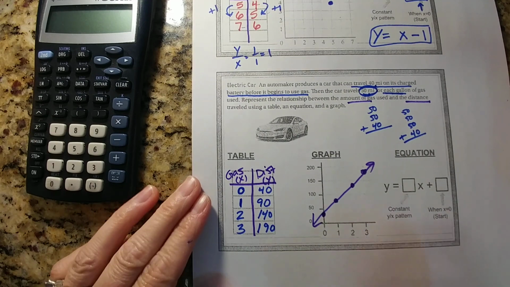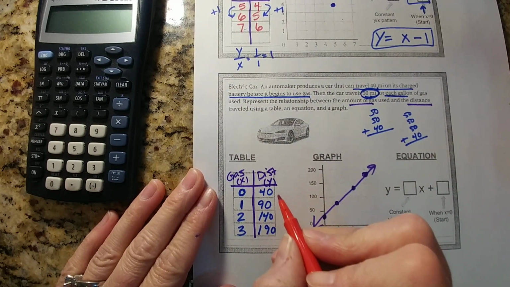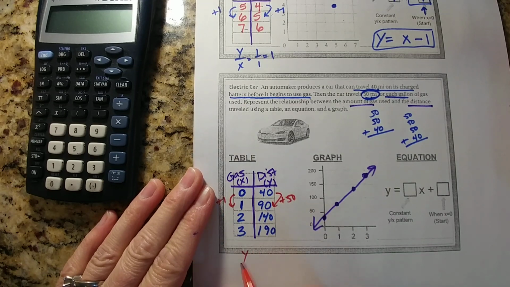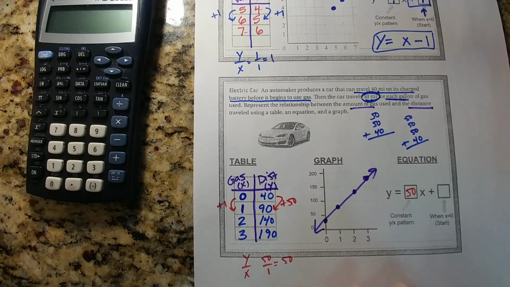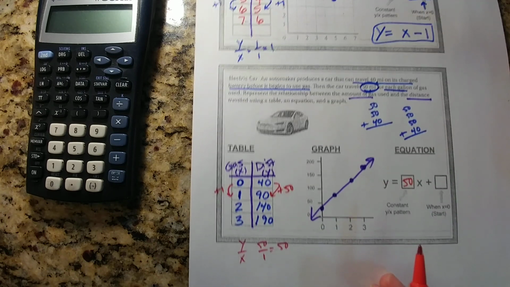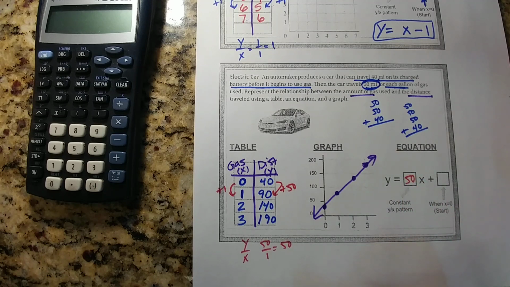So let's figure out what that consistent change is, our y over x pattern. Up 50, up 1, so y over x is 50 over 1. Makes sense. There's my 50, right? That's my 50 miles every gallon. My gallons go up by 1, my miles go up by 50, right? 50 miles per gallon. Okay, so is this going to get me across the table, though? To get y, do I just take 50 times x? So do I just take this x and multiply by 50?